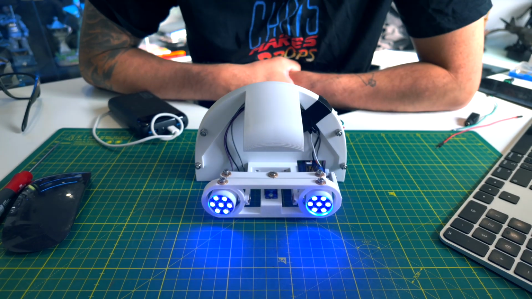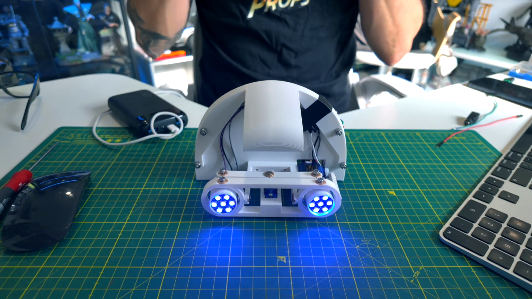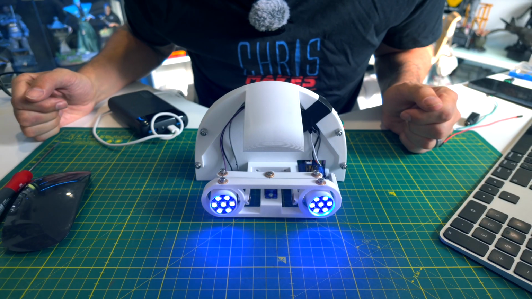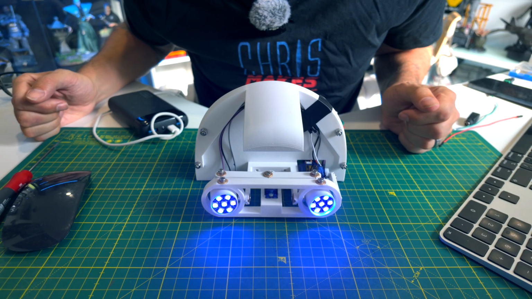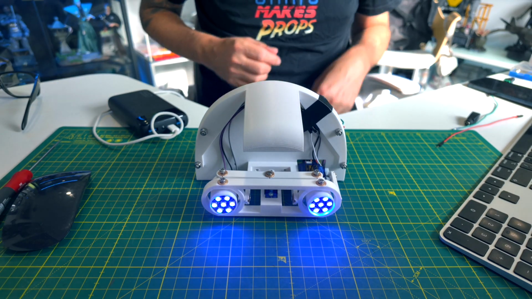Are they moving freely? Seem to be. Oh, I'm so happy with that. I'm so happy that that worked. So the code is moving the eyes the way they should be. Oh, brilliant, brilliant.